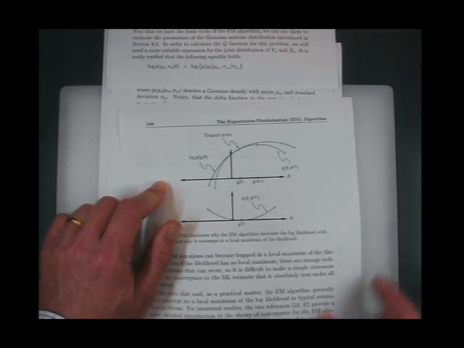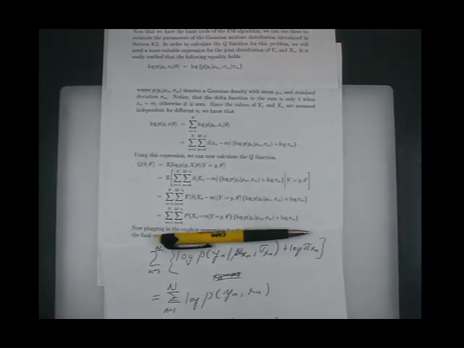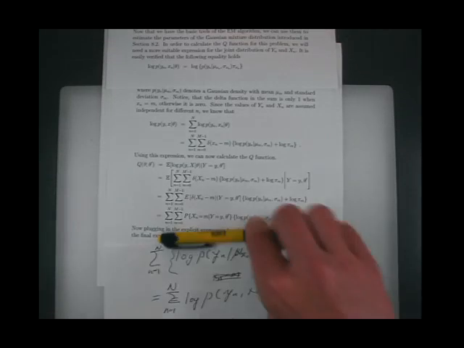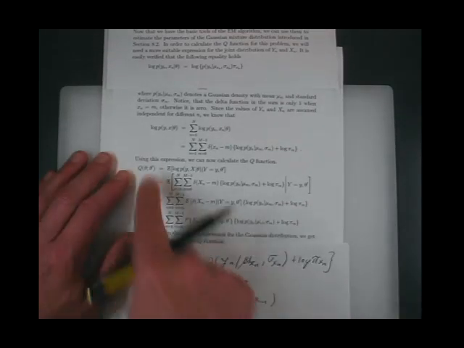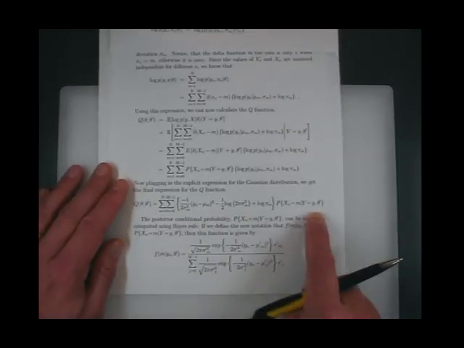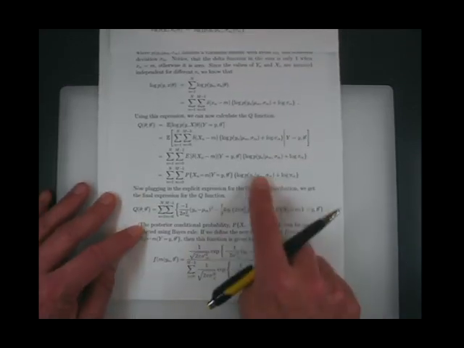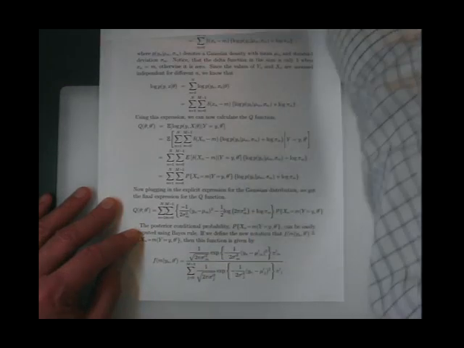When we maximize this lower bound, we make the actual log likelihood bigger. So now I just rearranged the terms. I actually plugged in the explicit form for, this is 162.